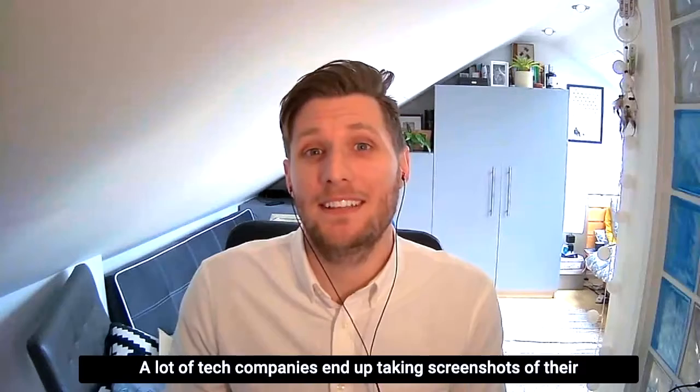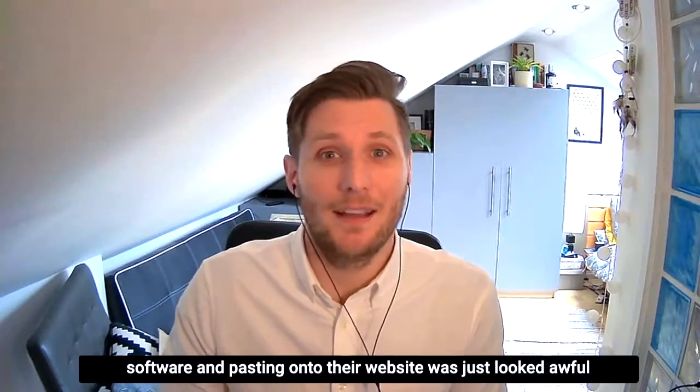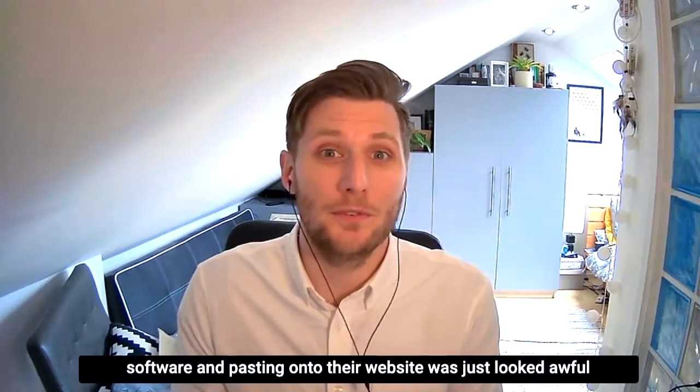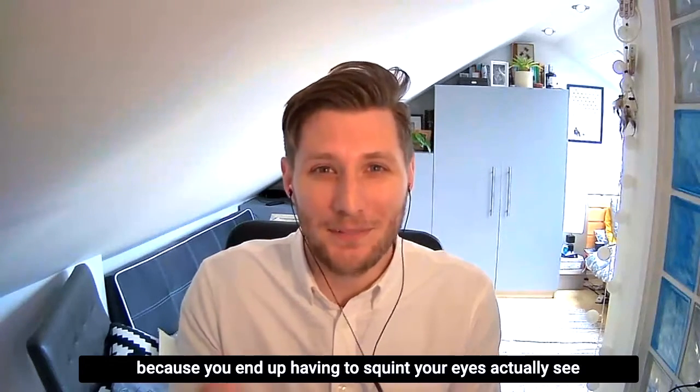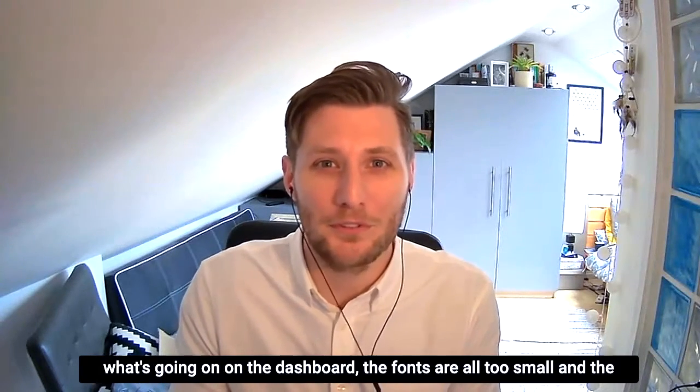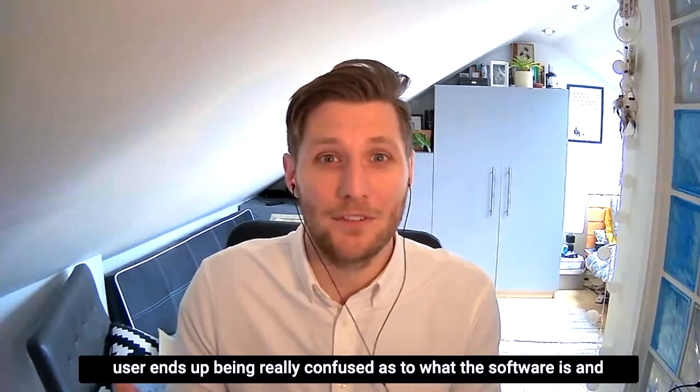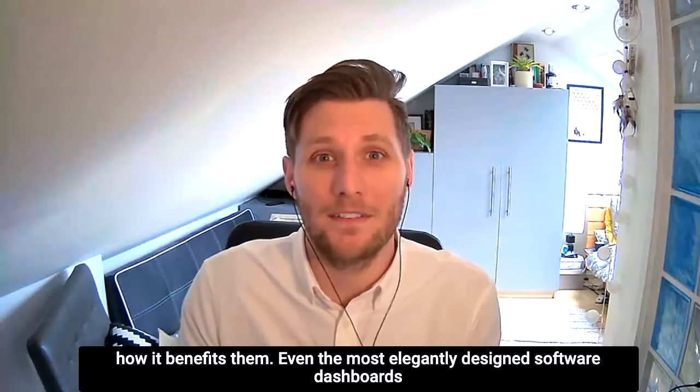A lot of tech companies end up taking screenshots of their software and pasting it onto their website, which just looks awful because you end up having to squint your eyes to actually see what's going on in the dashboard. The fonts are all too small, and the user just ends up being really confused as to what the software is and how it benefits them.